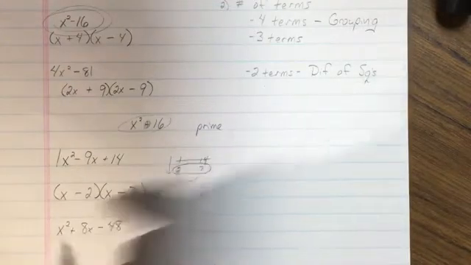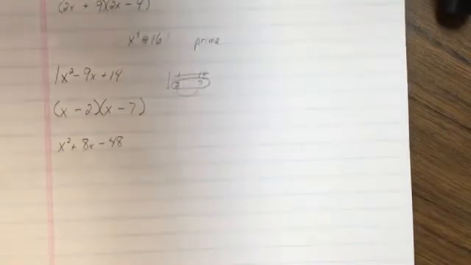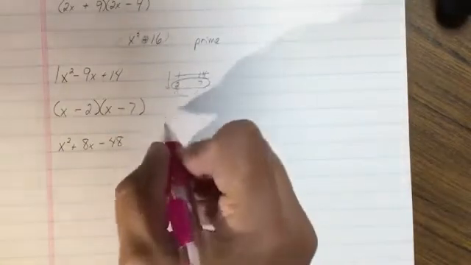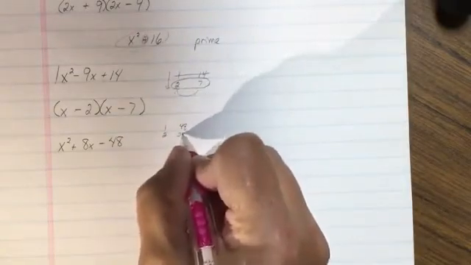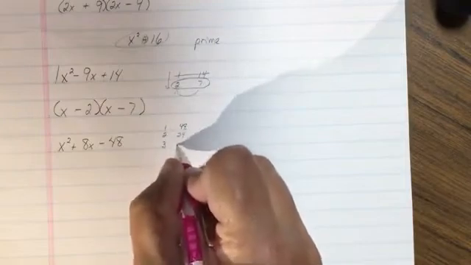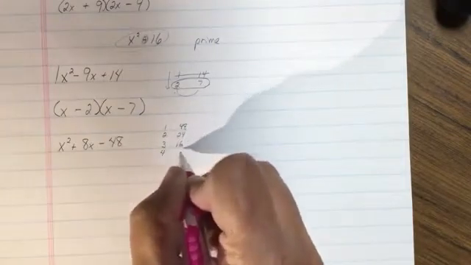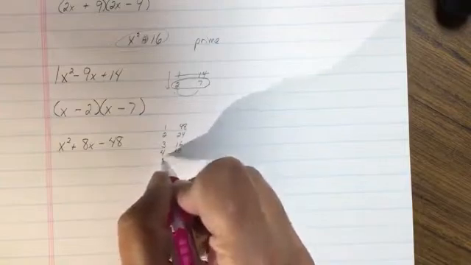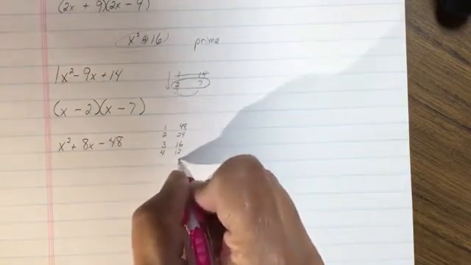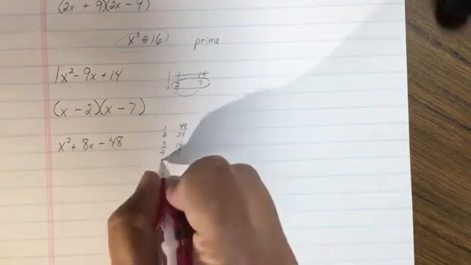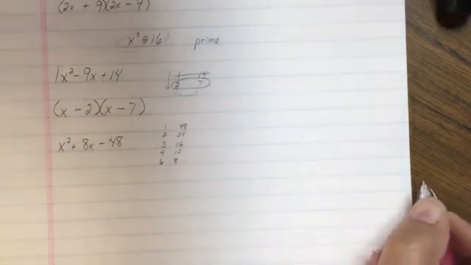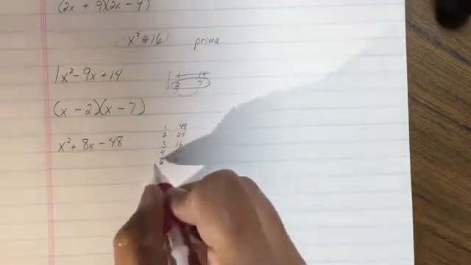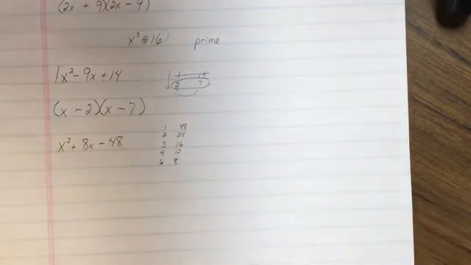Again, the number in front of the x squared is a 1. So all I got to do is worry about the tail. Factors of 48. I see 1 and 48, 2 and 24, 3 and 16, 4 and 12. 5 go into 48? No. 6 go into 48? Yeah. 6 and 8. 7? No. 8, there's my wraparound. It's the next one in sequence.